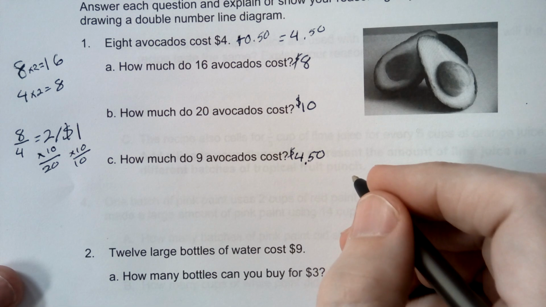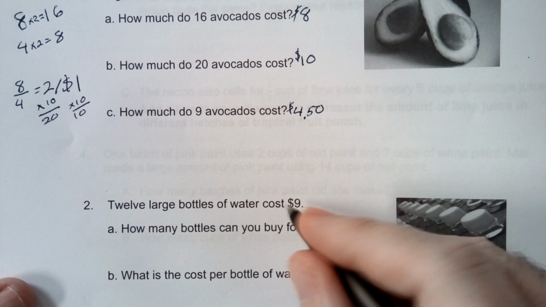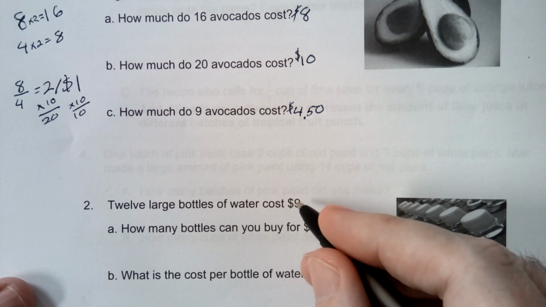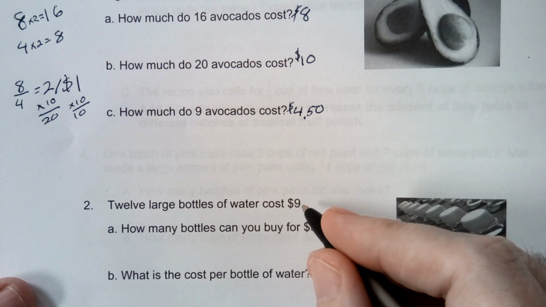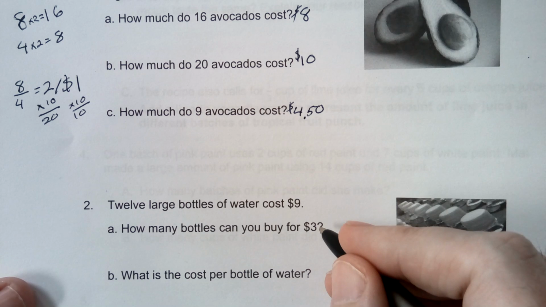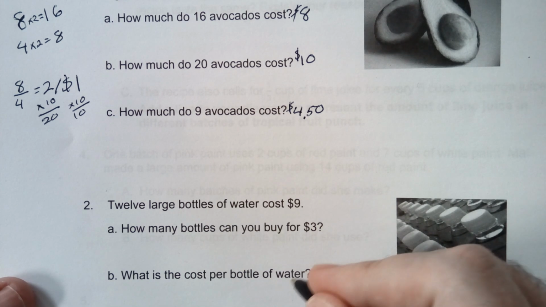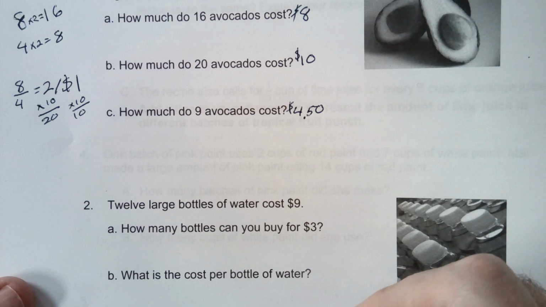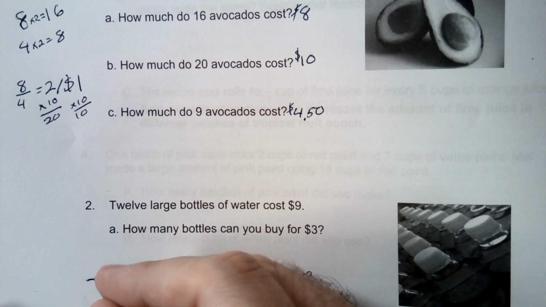Now, for number 2. 12 large bottles of water cost $9. So, how many can you buy for $3? What is the cost of 1 bottle of water? So, cost per bottle. And how much would 7 bottles cost? For me, I think the easiest way to do this is answer this one first.